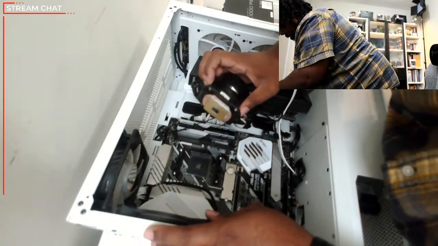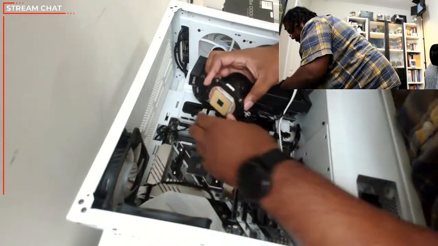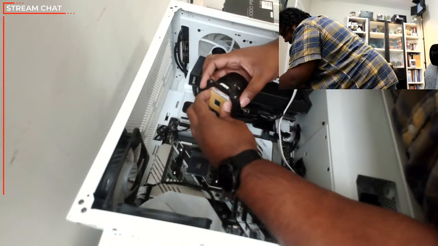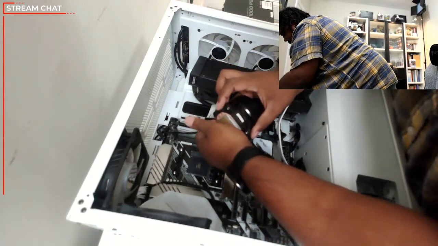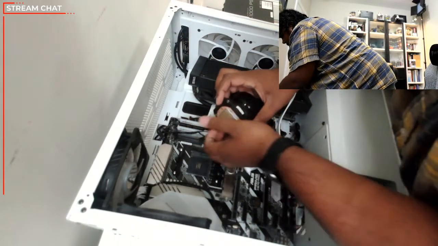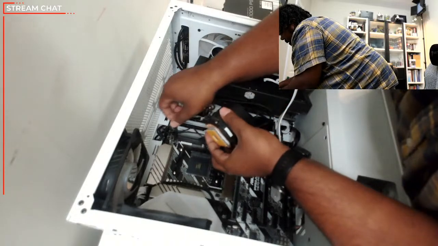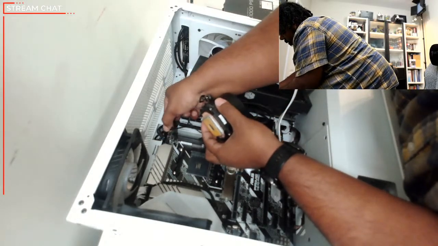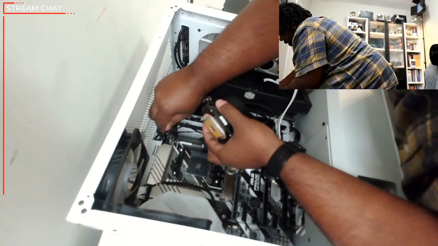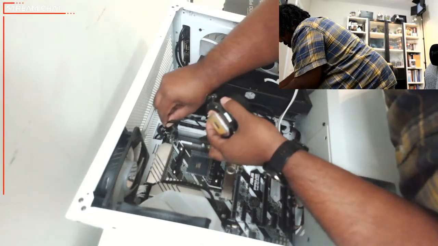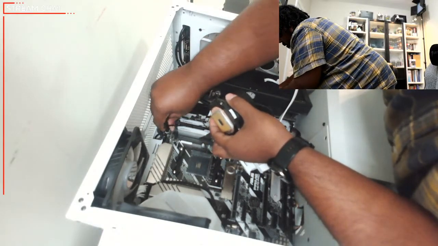Like I said, it will lift your processor. And free. Have to free this. Come to, please.